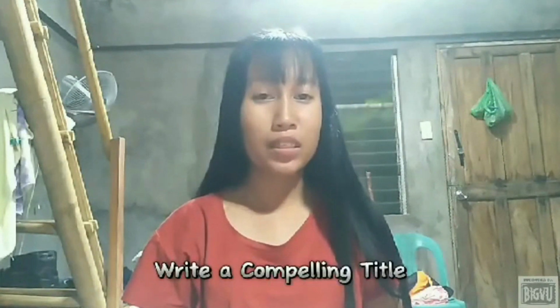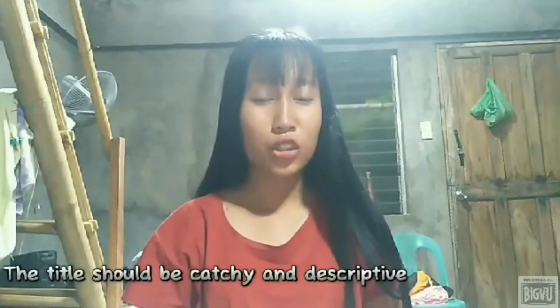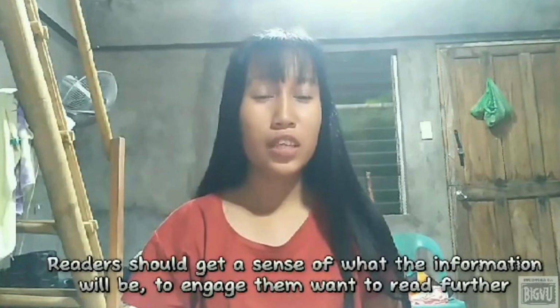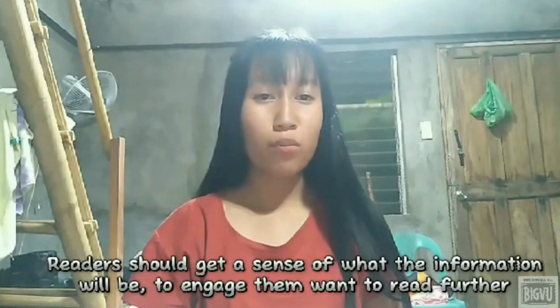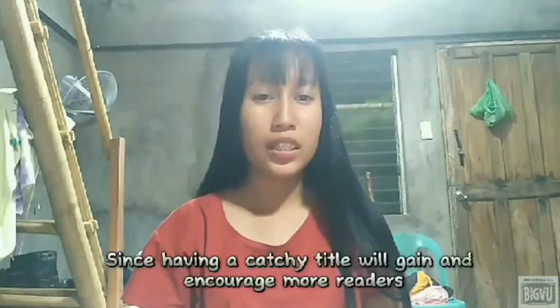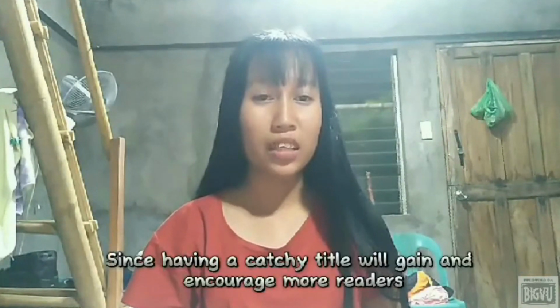Write a compelling title. The title should be catchy and descriptive. Readers should get a sense of what the information will be, to engage them to read further, since having a catchy title will gain and encourage more readers.